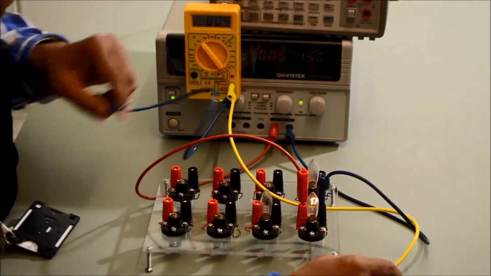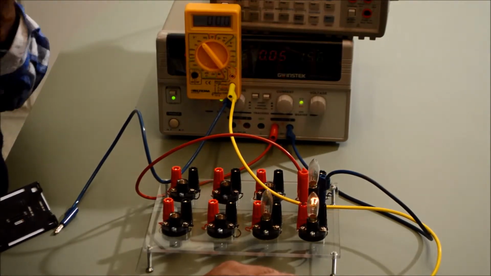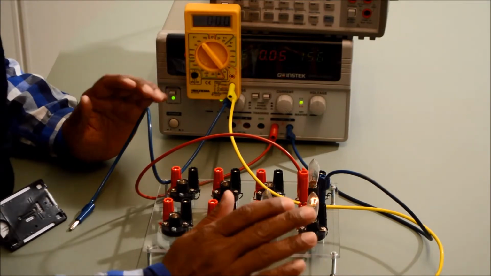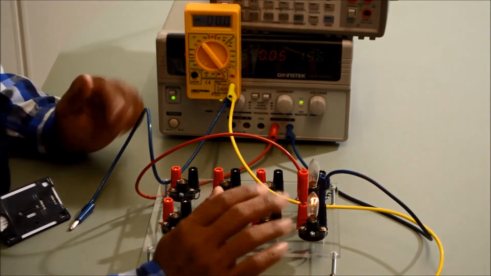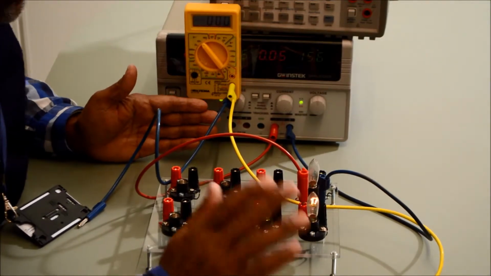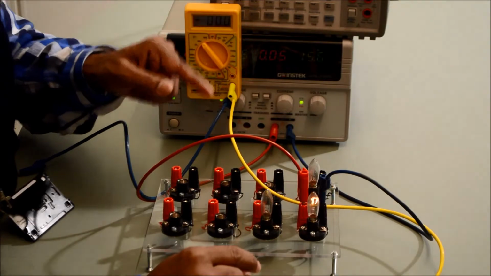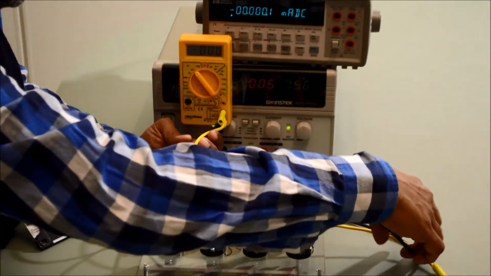15.7. The power supply shows 15.6 and the voltmeter showed 15.7. There will always be some difference between the instruments because of their different quality. Now we want to also measure the current that is passing through, and how do we do that?